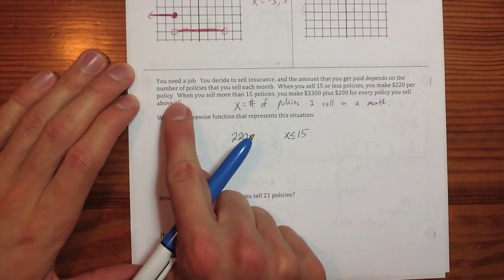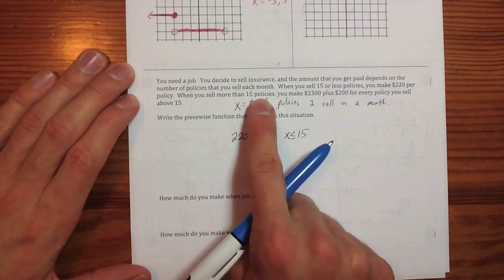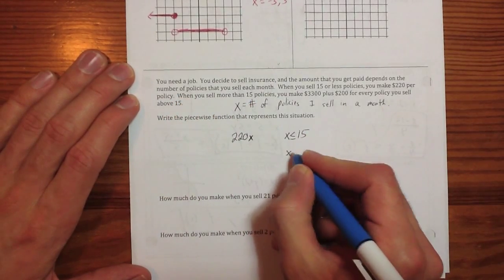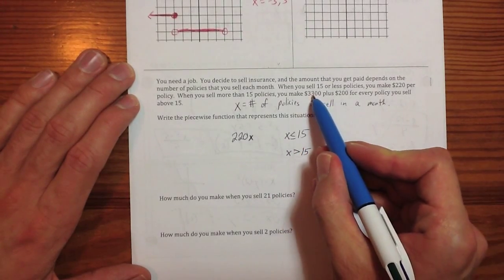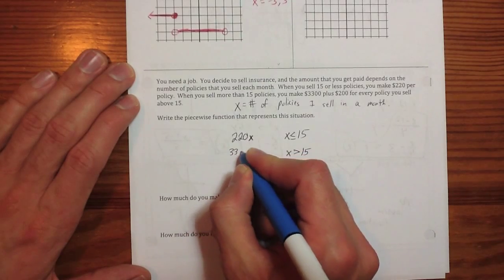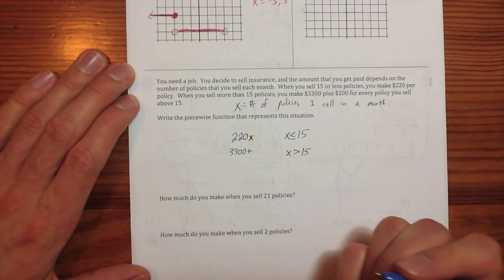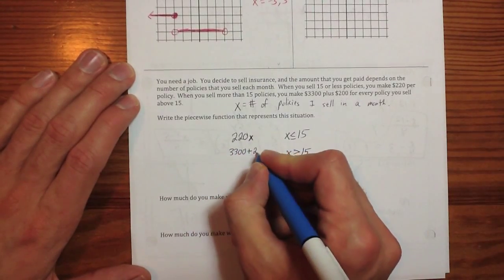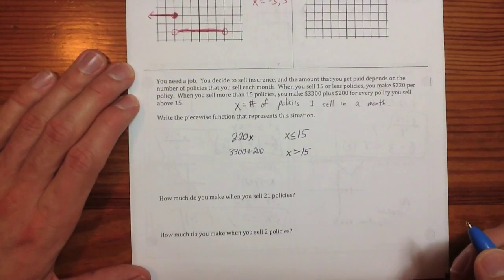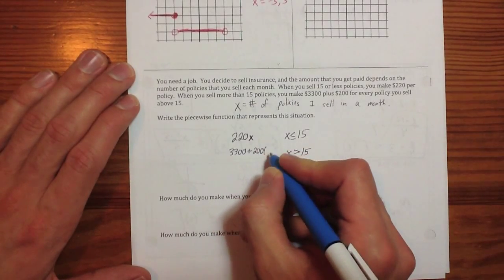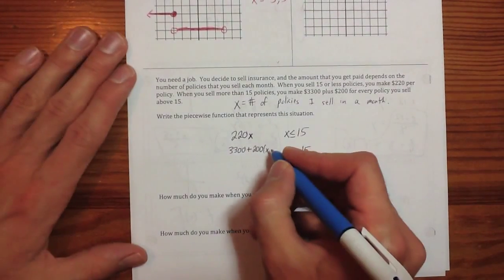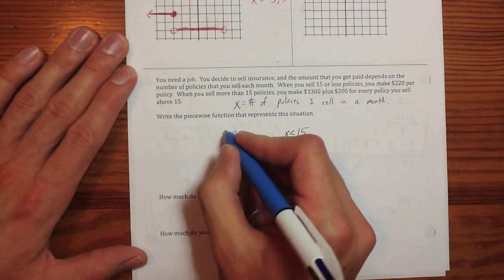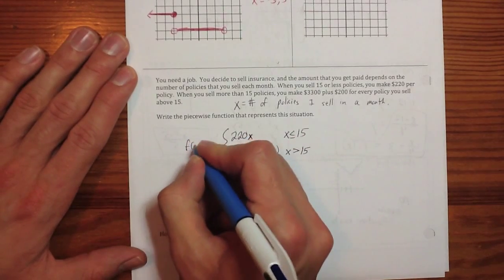Okay, we're at the end of that sentence. Next sentence, when I sell more than 15 policies, I'm going to sell more than 15 but not equal to 15. You make $3,300. Sounds good. Plus $200 for every policy that I sell above 15. So we've been through this. I can't just put an x there. If I want to know how far I am above 15, I will subtract 15. There we go. This is our function. You can put f of x if you like.